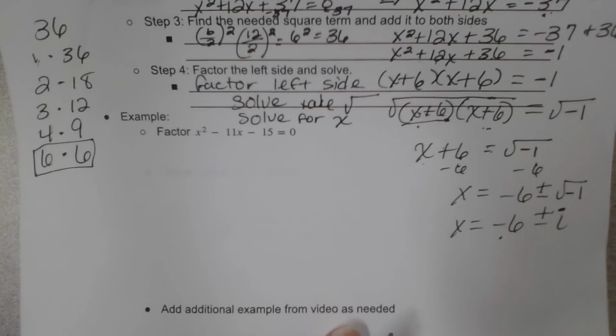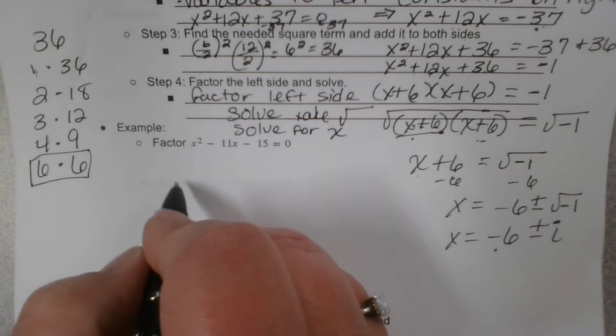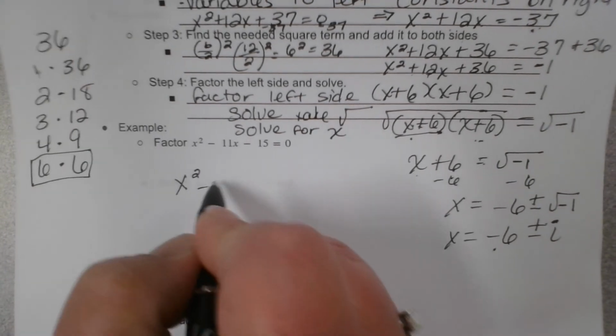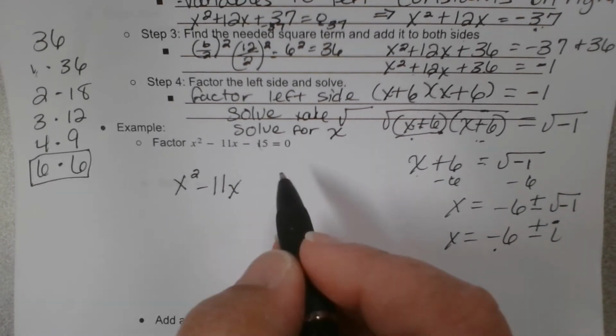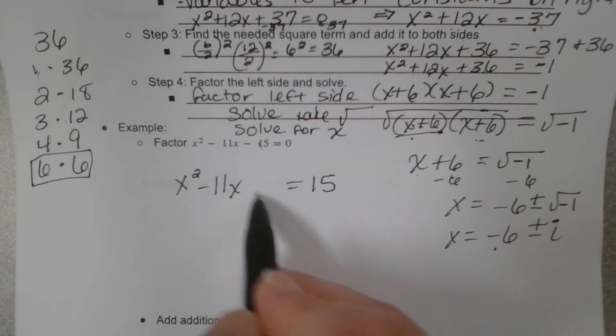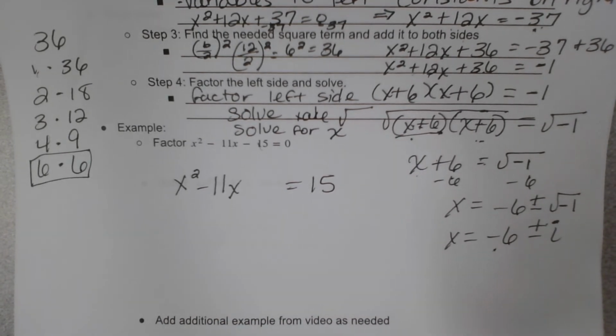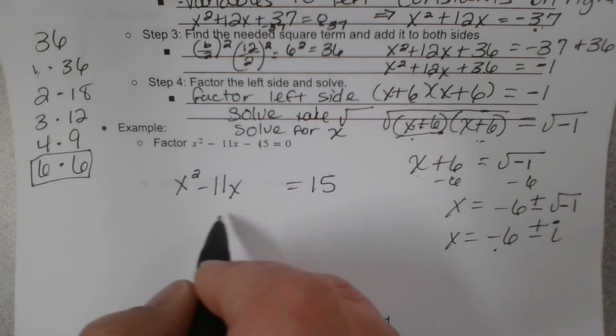So when you're talking about completing the square, there's kind of a little form that everybody goes through here. You write x squared minus 11x, move that -15 to the other side by making it positive. Leave this space right here. Because now I'm going to come back and I'm going to take this -11 right here.